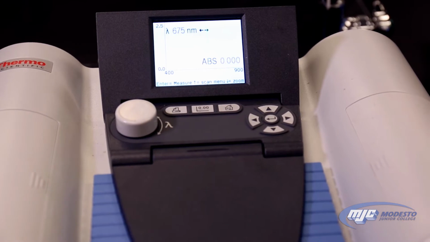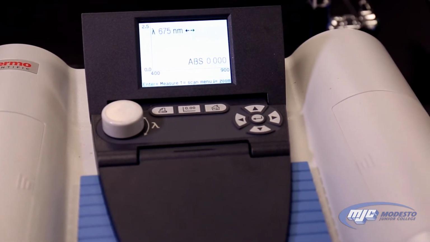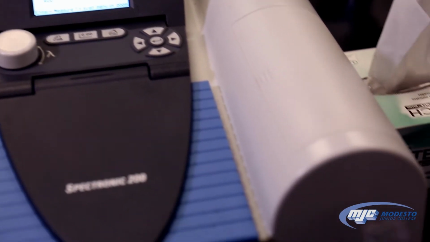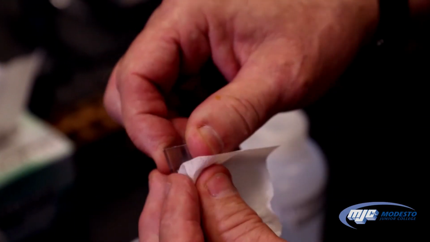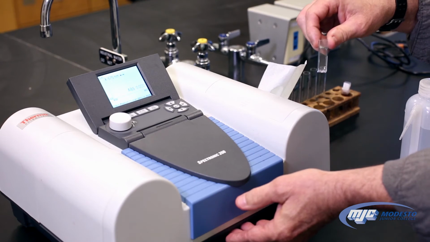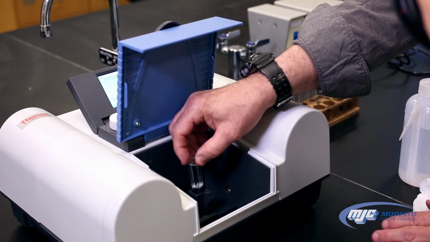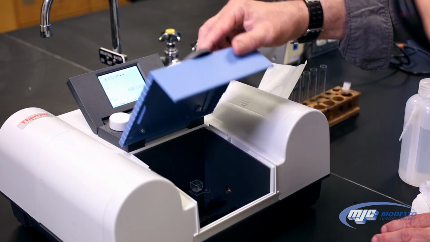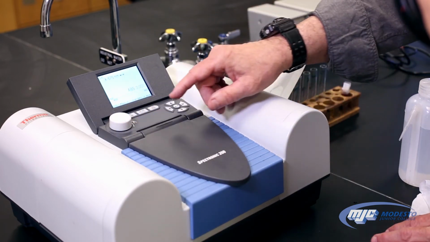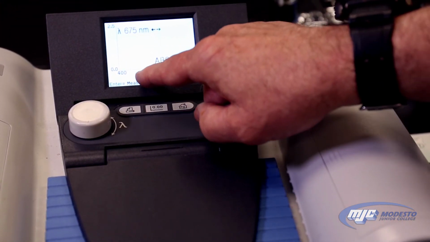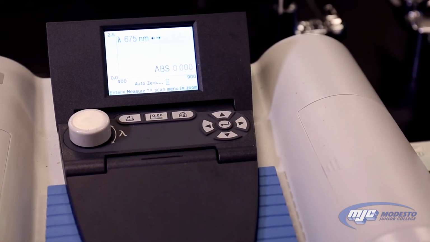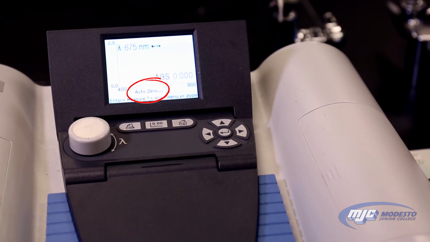Now, before we can do anything, guys, we have to zero out the spectrometer. So what we do is we take an empty cuvette, some deionized water, fill the cuvette to that line, right about there. We always wipe off the cuvettes with a Chem wipe. Pop the cuvette into the spectrometer right there. Close the door. And there's a button right up here that says 0.00. That's a 0 button. Press it. And see where it says auto 0 right there? When that goes away, it's zeroed. And we're pretty much finished zeroing it for the experiment.